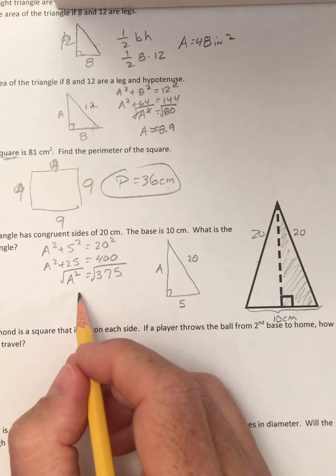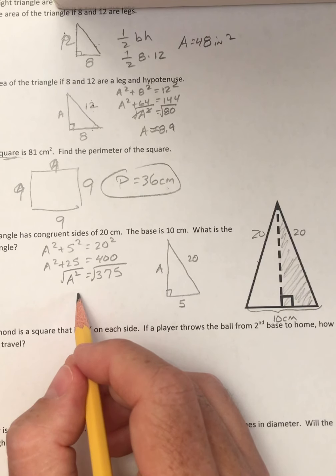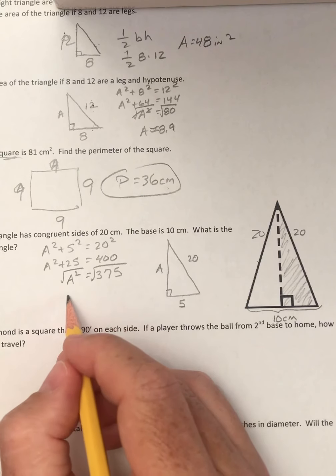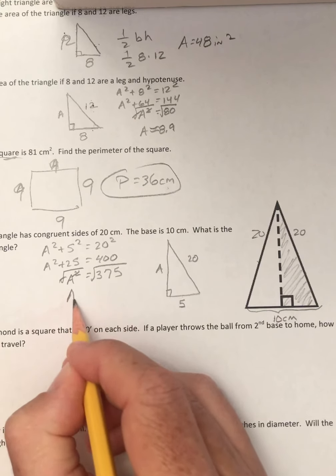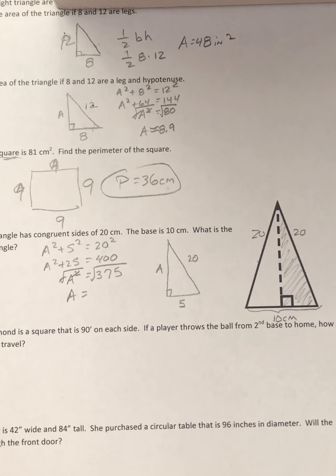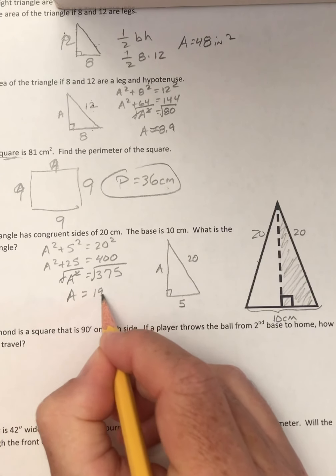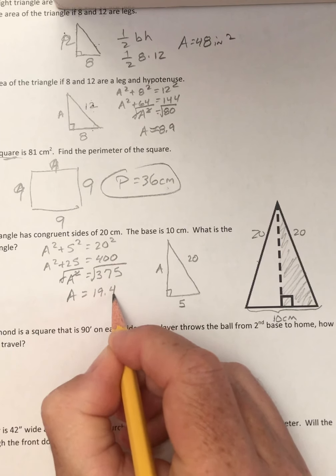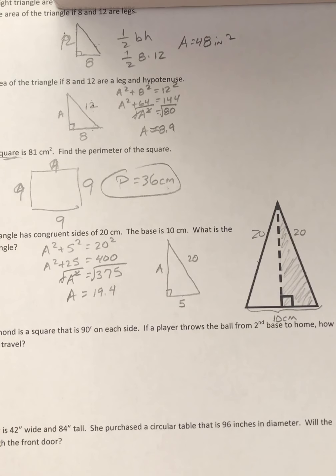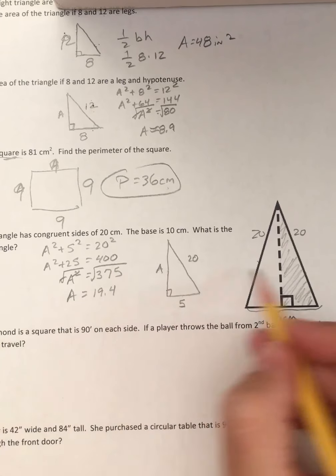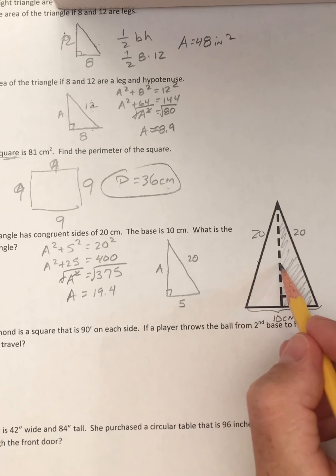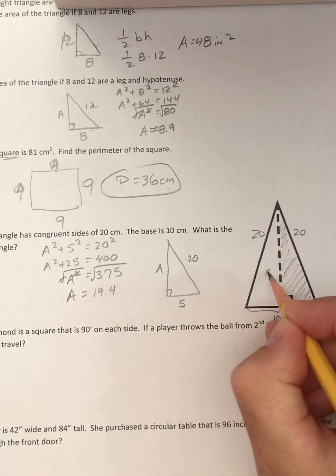Let's see, this is going to be about low 19s. Something like that. So a equals... Alexa, what's the square root of 375? The square root of 375 is 19.3649. We'll call it 19.4. Okay, so this side, in other words, this height right here is 19.4.